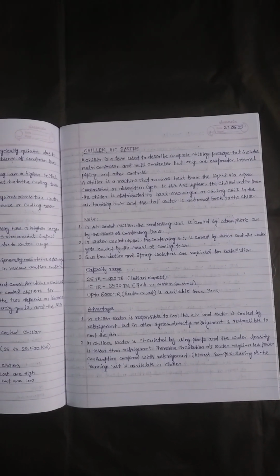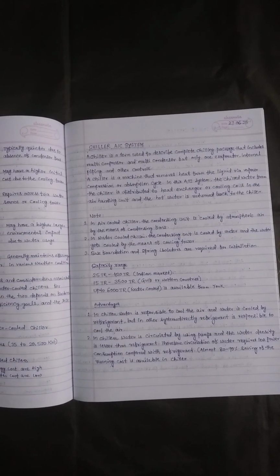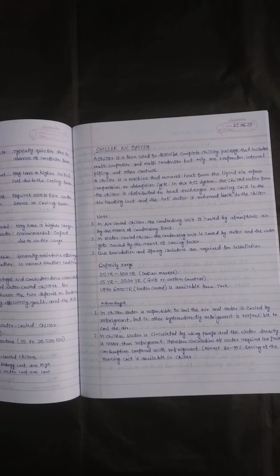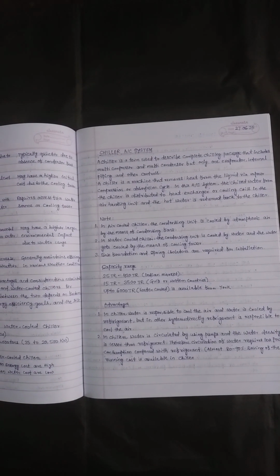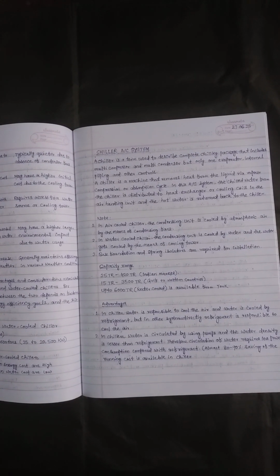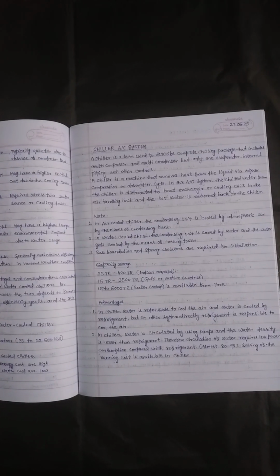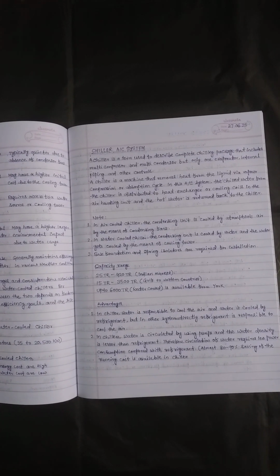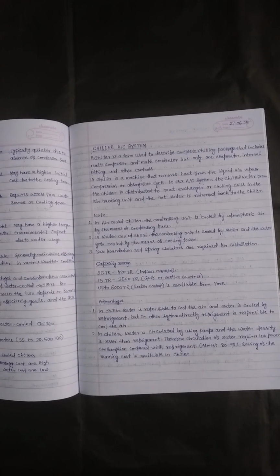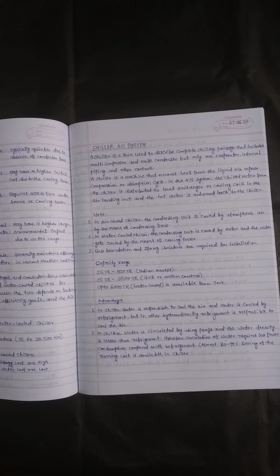Chiller AC system. A chiller is a term used to describe a complete chilling package that includes multi-compressor, multi-condenser, but only one evaporator, internal piping and other controls. A chiller is a machine that removes heat from the liquid via a vapor compression or vapor absorption cycle.